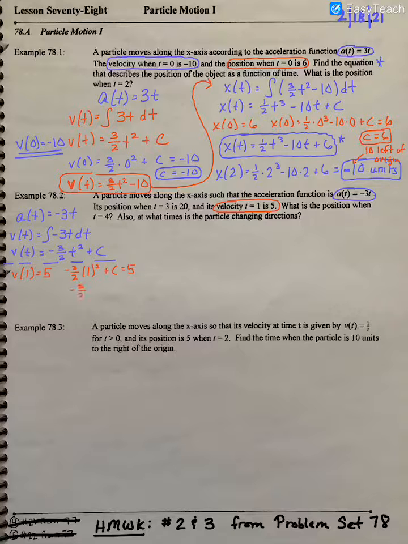So negative 3/2 plus c equals 5. You add 3/2 to 5, and my non-calculator brain says that this is 6.5, but going officially, I'm going to make that improper and say 13/2. So we know that c is 13/2, and so we can go back and rewrite our official velocity equation. V of t is negative 3/2 t squared plus 13/2.